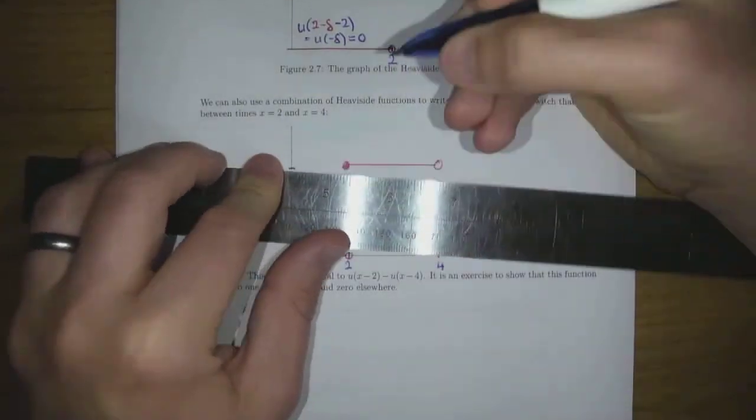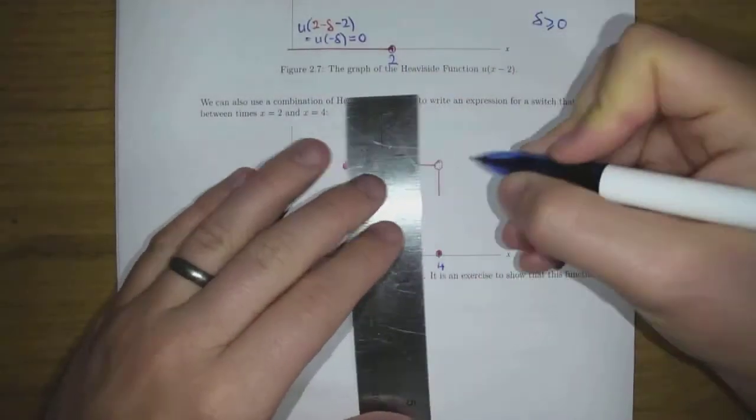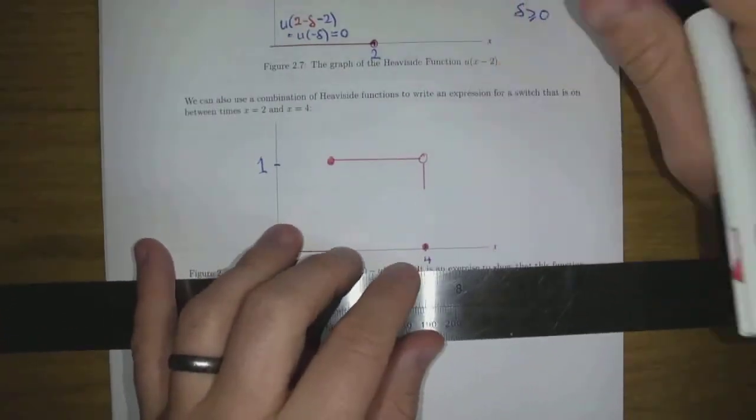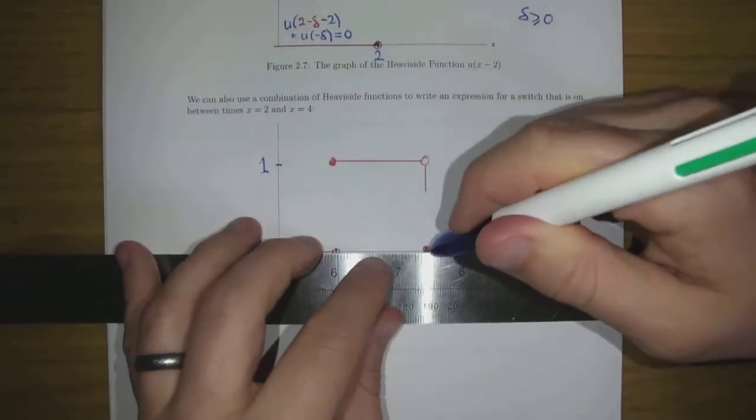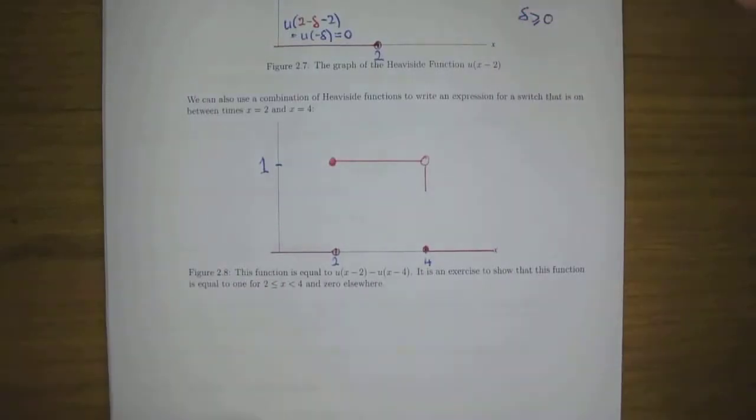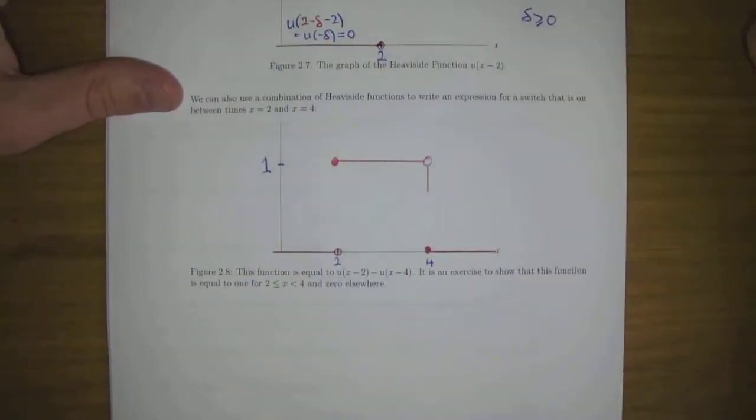Oh, I suppose I shouldn't say stuff like that either. But anyway, this bit shouldn't be here.